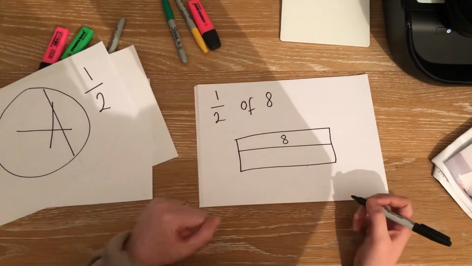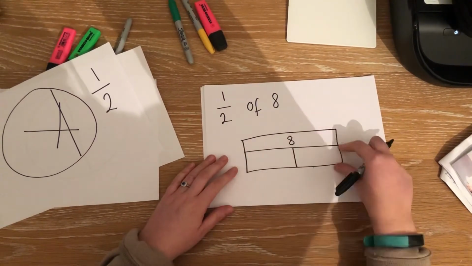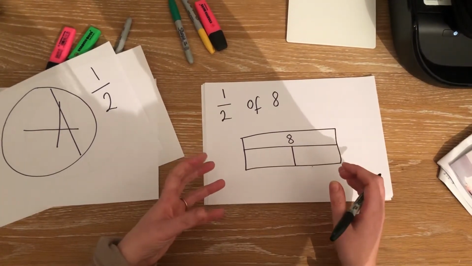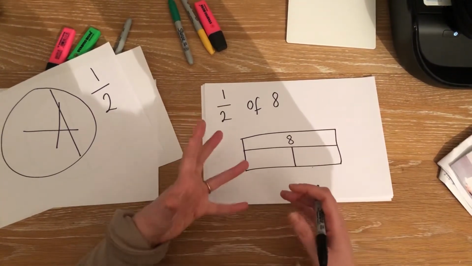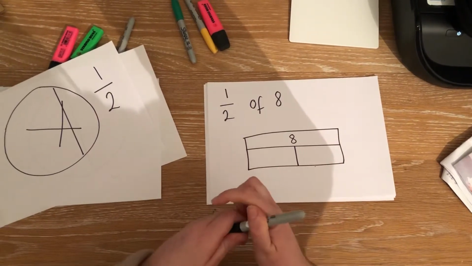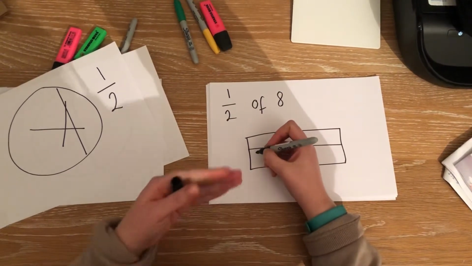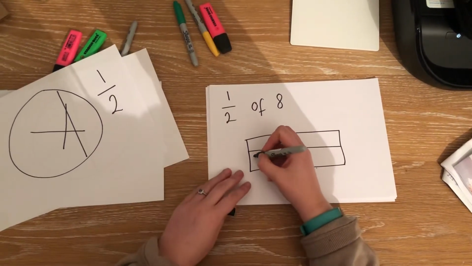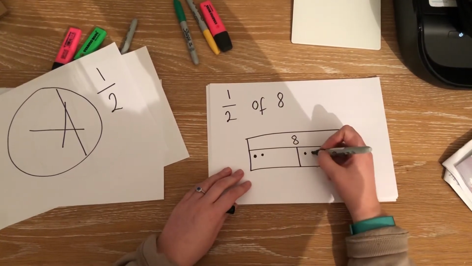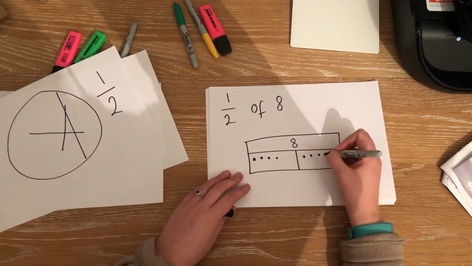Now if I wanted to half the number 8, I would have to make sure that the bottom half had two parts. So then I would start to use objects or dots to help me to use 8. For example, if I was going to do 8 dots, I would equally share these, taking turns. So I go 1, 2, 3, 4, 5, 6, 7, 8.